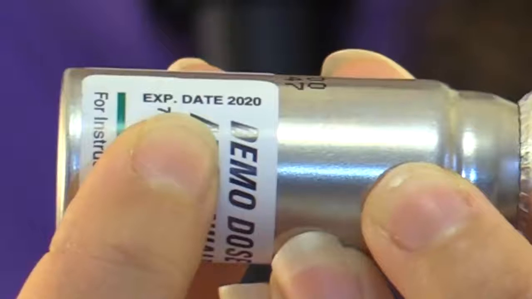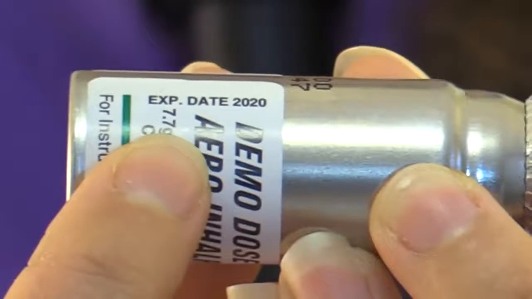So before you do that, just make sure that your inhaler is in date, it's not expired. To do that, you're just going to gently pop this canister off, and it will tell you the expiration date. This is 2020, so we're in date. And the inhaler that we're using here is a demo dose. It's a teaching dose. It does not contain medication.